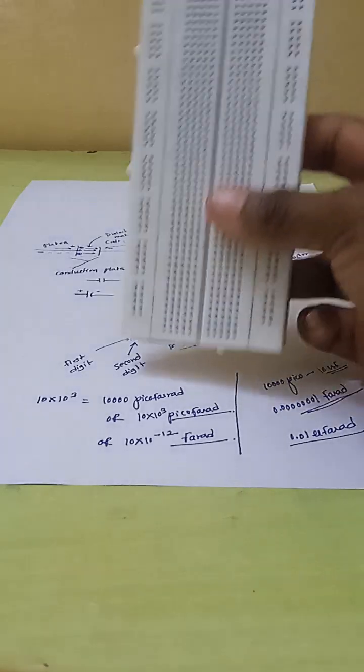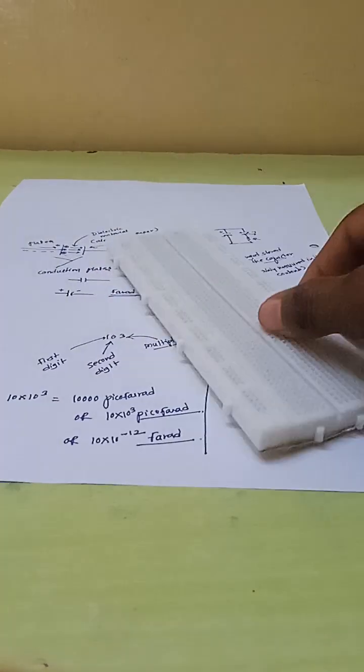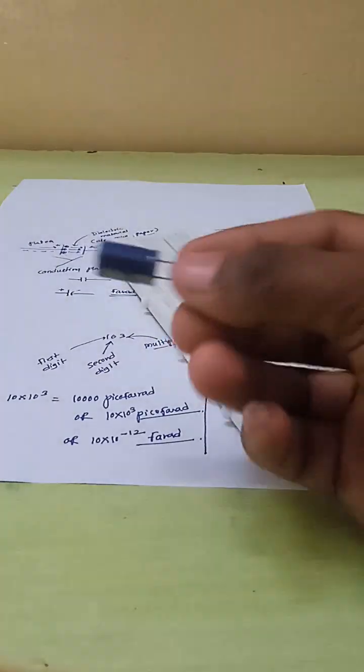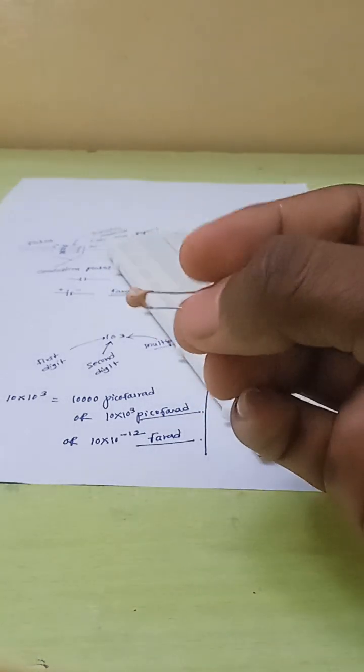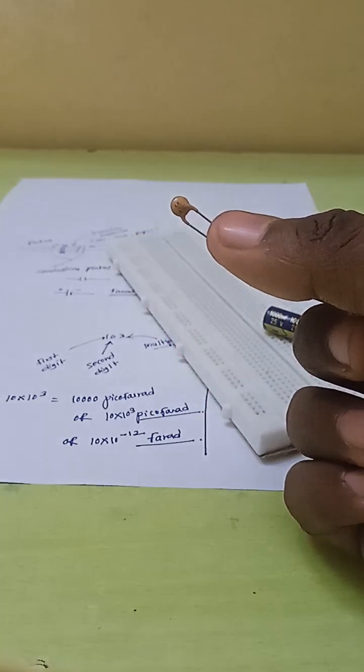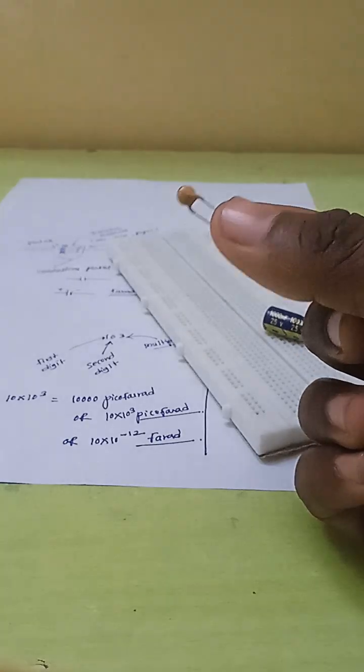For that I have a breadboard, a 1000 microfarad capacitor, and a ceramic capacitor. We cannot use this ceramic capacitor in the circuit, it can store too little charge. For this we can use this capacitor, and one resistor.